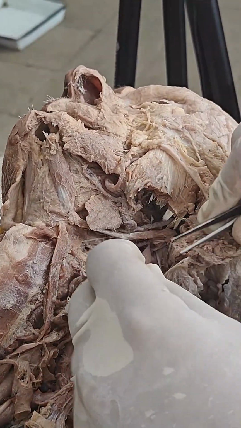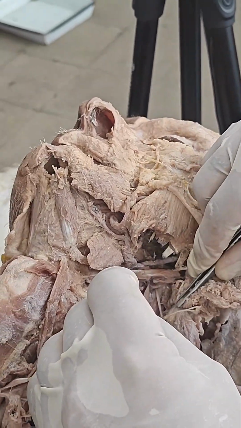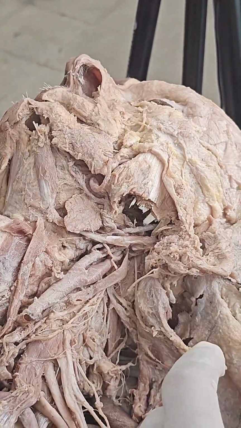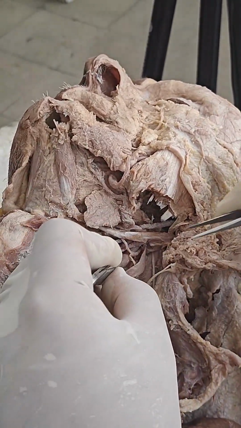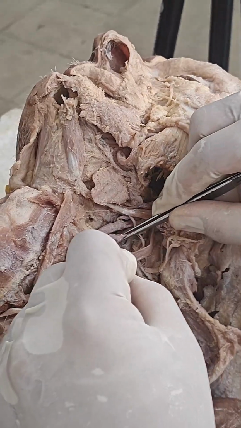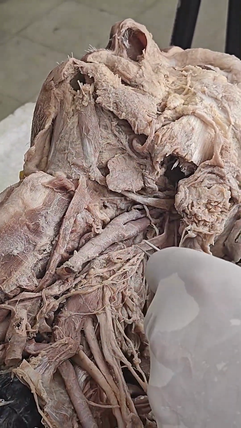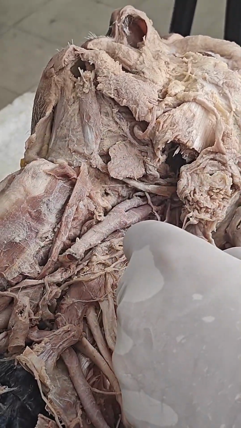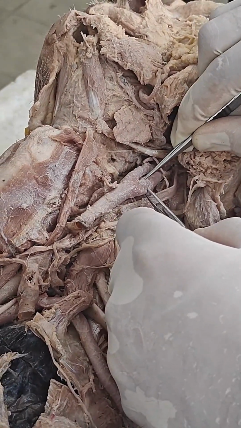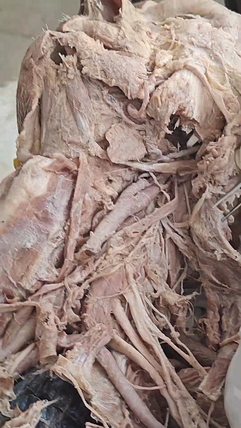But inside the cervical region of the neck, it does not give any branches. This is the beginning of the internal carotid, at the level of C3 and C4, or the upper border of the thyroid cartilage. Initially, there is a dilatation called the carotid sinus, which is also called the baroreceptor.